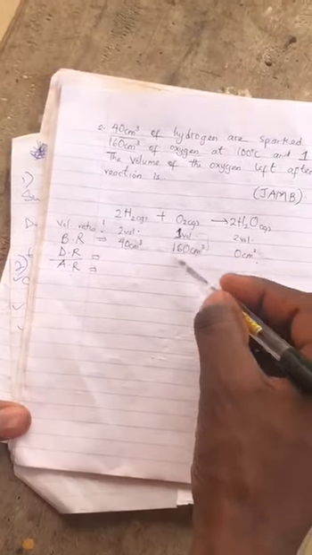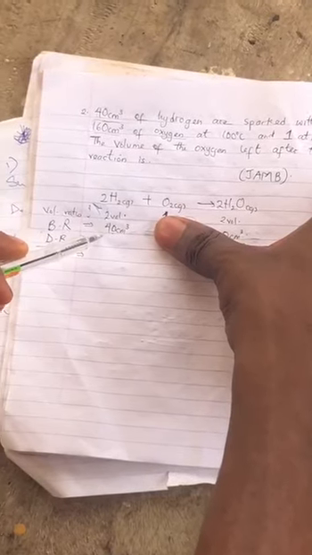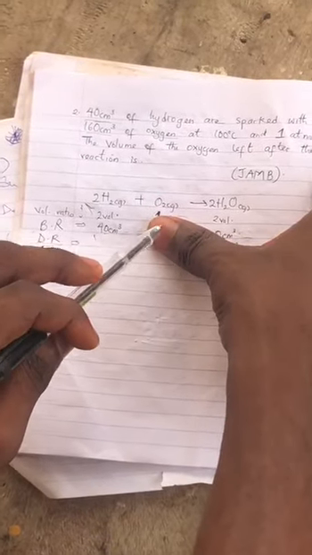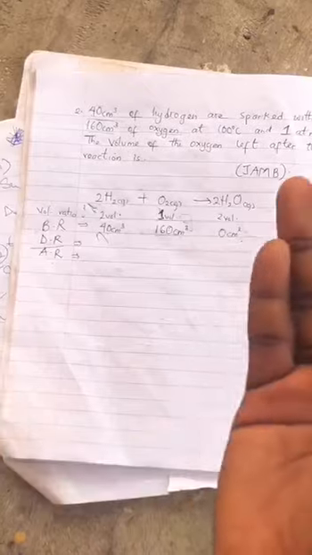I cannot take the 160 for what? Oxygen. What will I do? I will now cover oxygen instead. Are you getting it? So it now means that what? 2 volume is what? 40 centimeter cube now, right? I've covered oxygen. I'm not seeing oxygen. I'm looking at hydrogen. So for hydrogen now, 2 volume is 40 centimeter cube. Yes. How many will be 1 volume? 1 volume will be what? 20. What they gave me for oxygen, is it up to 20? Yes, and it's even more.